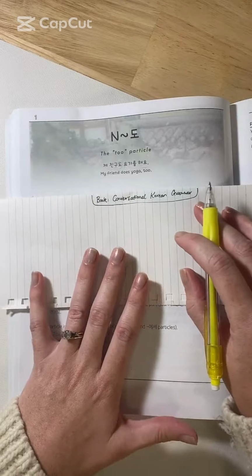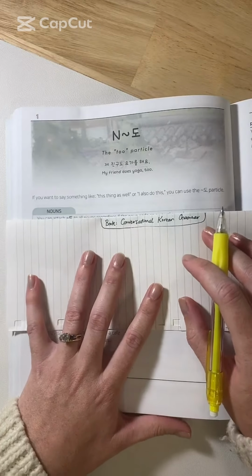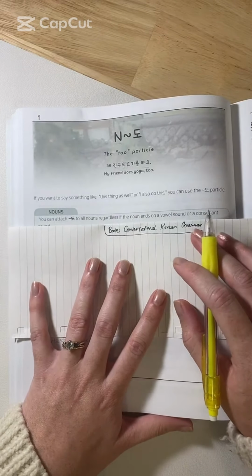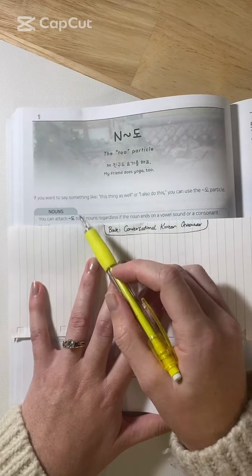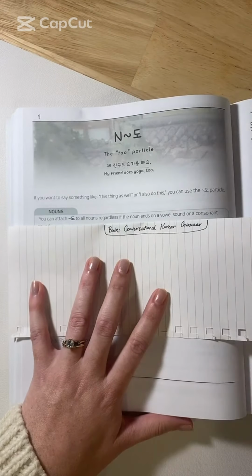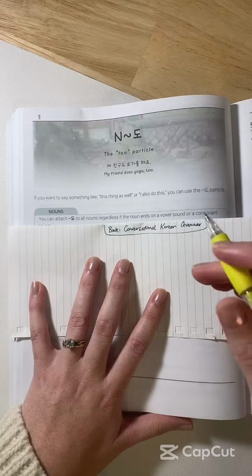Let's look at some more examples of how you attach 도 to nouns. So you can attach 도 to any noun, regardless of whether the noun ends on a vowel sound or a consonant sound.